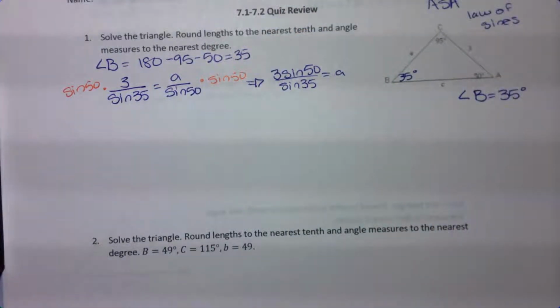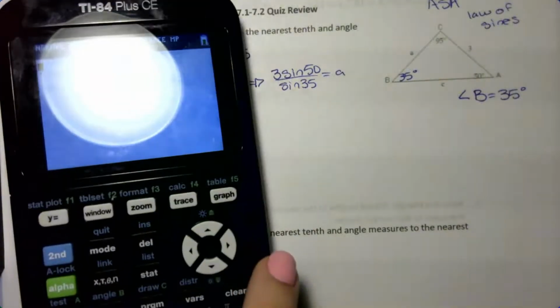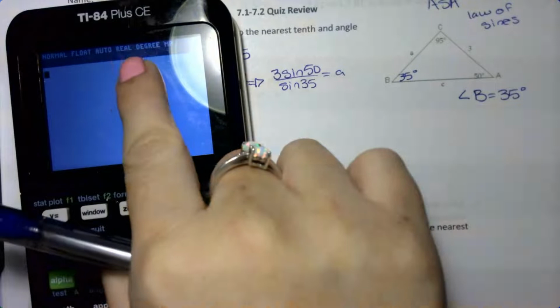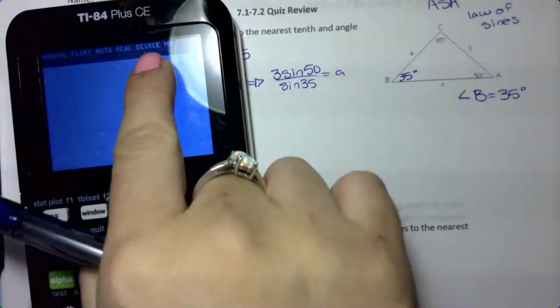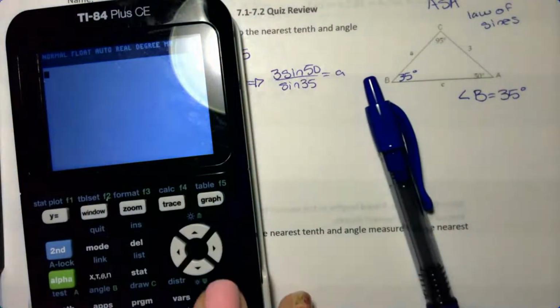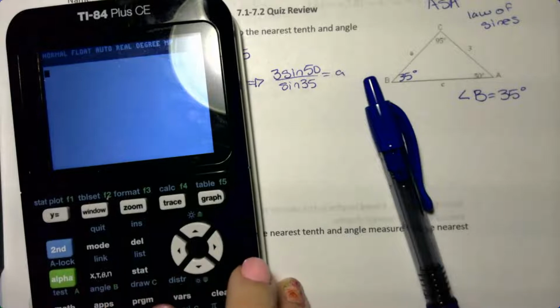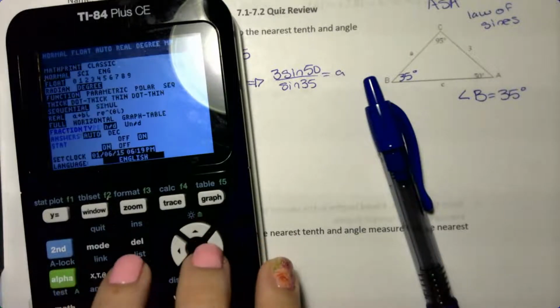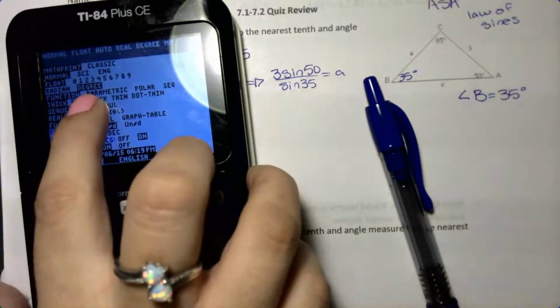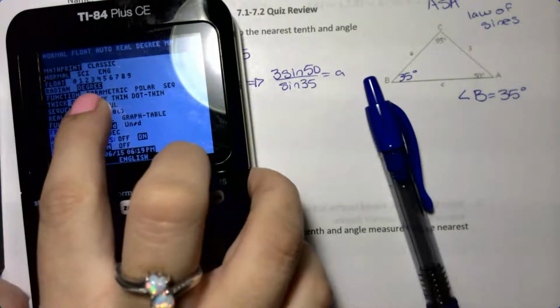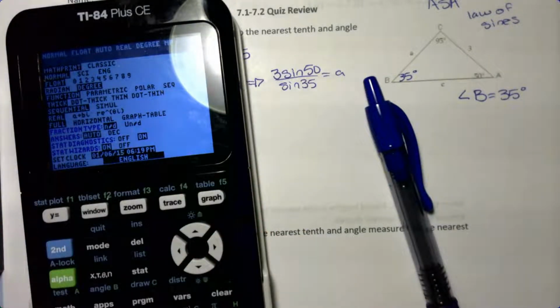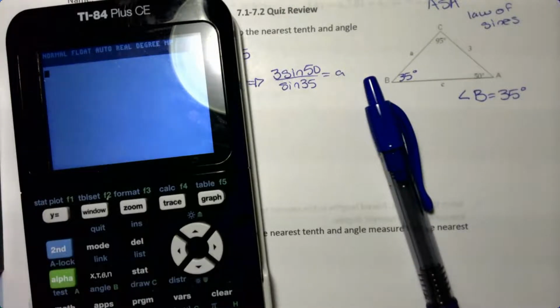So since my variable has been isolated, I want to go ahead and type this into the calculator. I want to make sure I'm in degrees. If I'm on a newer calculator, it will tell me. If I'm on an older calculator, I need to go check myself. To check, I will press mode, and then the word degree should be in black and solid. If not, I scroll down to it, press enter, and then second mode to go back home.